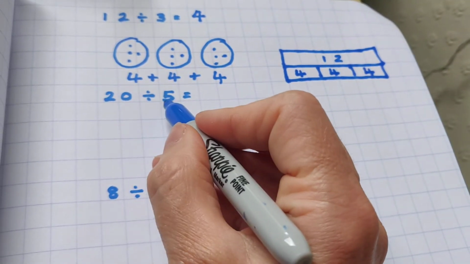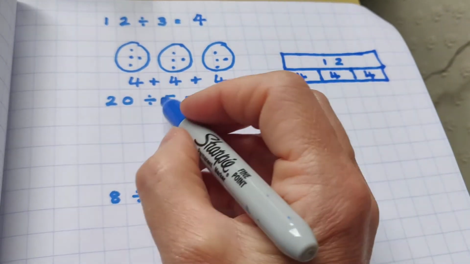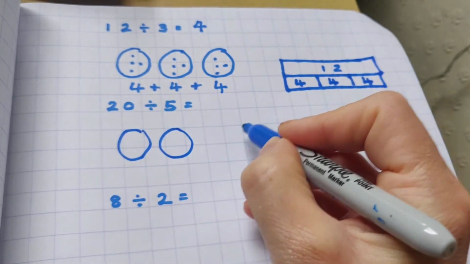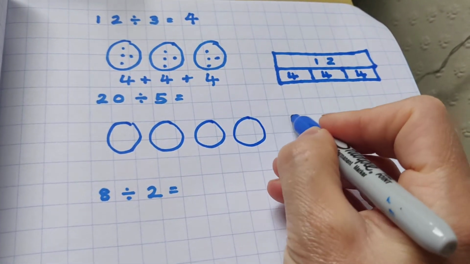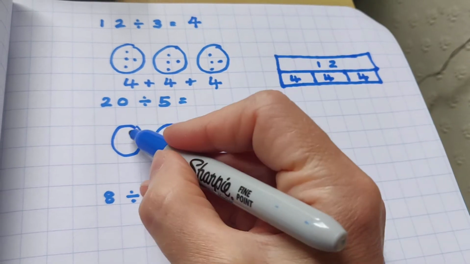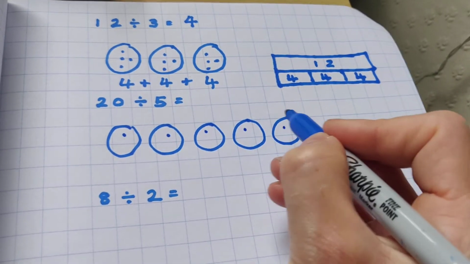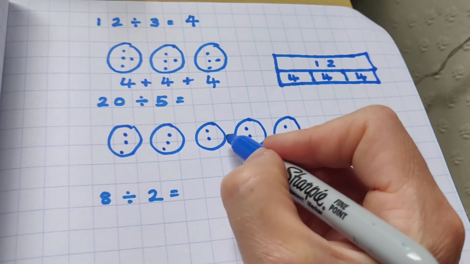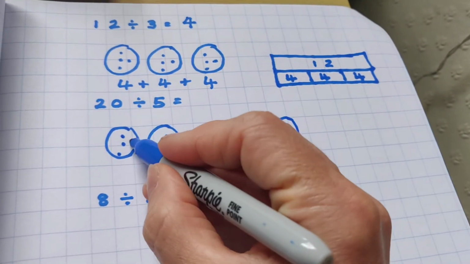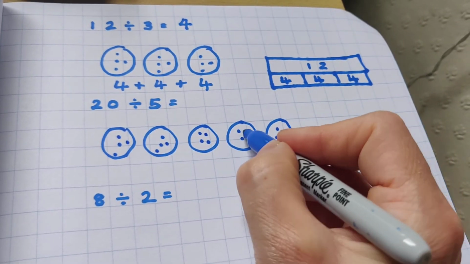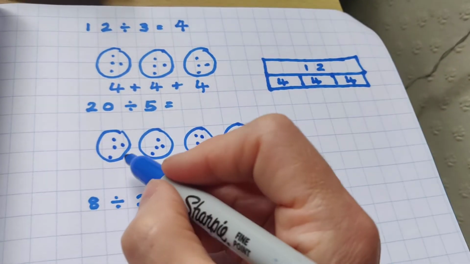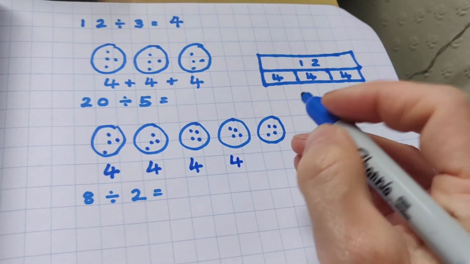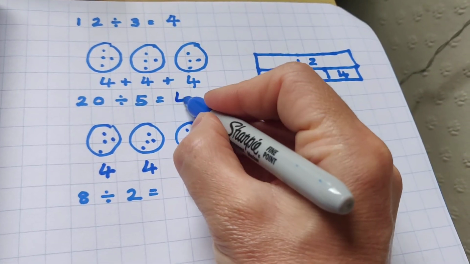Look at the next one, 20 divided by 5. Okay, so I've got 5 equal groups. And I've got to share 20 between them. 1, 2, 3, 4, 5, 6, 7, 8, 9, 10, 11, 12, 13, 14, 15, 16, 17, 18, 19, 20. So how many is in each group? Well, there's 4 in each group. So 20 divided by 5 is 4.